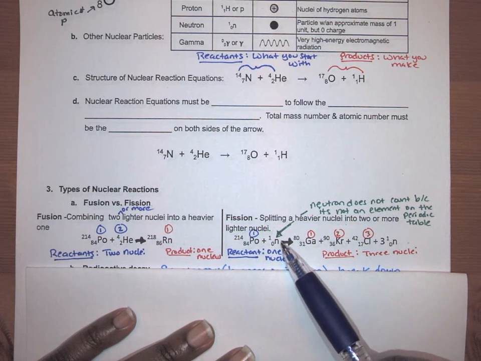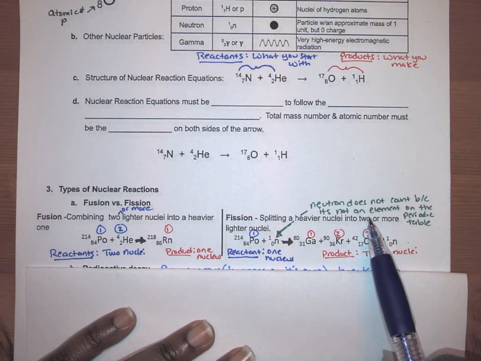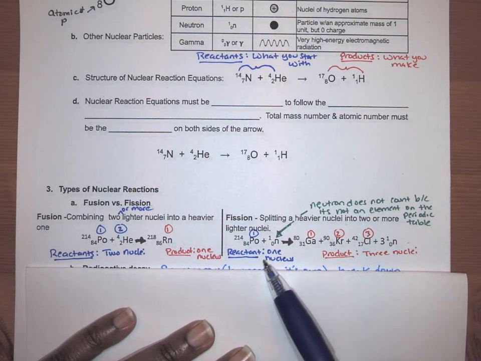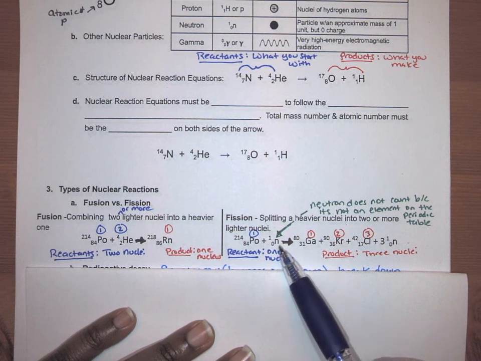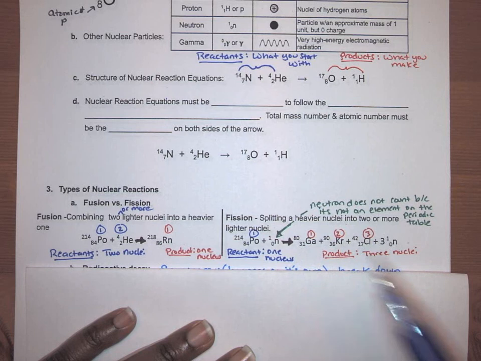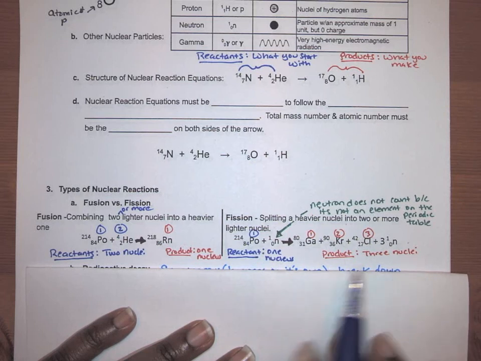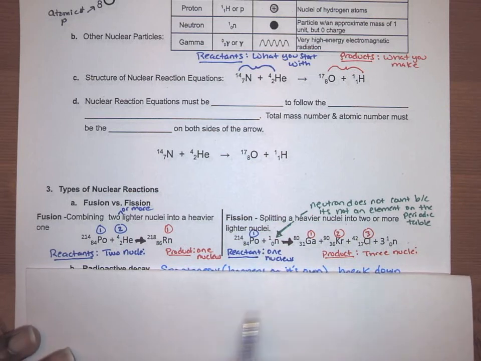This neutron, we kind of ignore it in terms of figuring out if it's fission or not, because a neutron is not an element on the periodic table. We wouldn't find a neutron on our periodic table, okay? The neutron sort of acts like when you're playing pool and you use that first pool ball, the white pool ball, to split up the pool balls. That's what this neutron's doing. It's kind of helping to split this up. So that's fission and fusion.